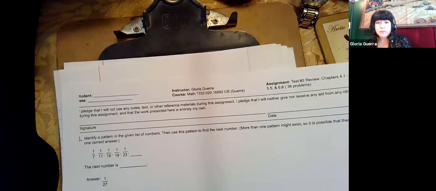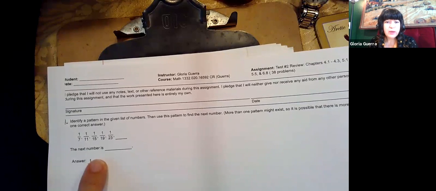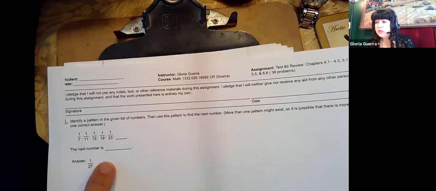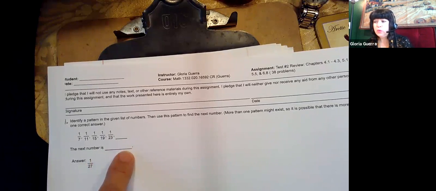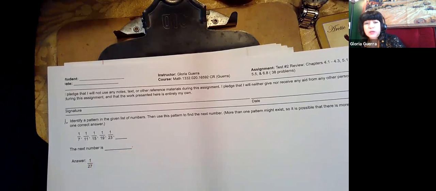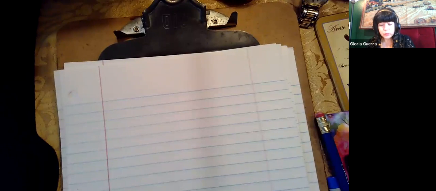Okay, so the first problem that was generated for me looks kind of like this. It's having us identify a pattern in this given list of numbers. And so generally on a test, when you input your answer, you want to identify the number that's generated. But then on your test paper, I want you to also write a justification and explain exactly what's going on in the pattern that you're noticing. Okay. And so I'm going to write my work on my own paper.